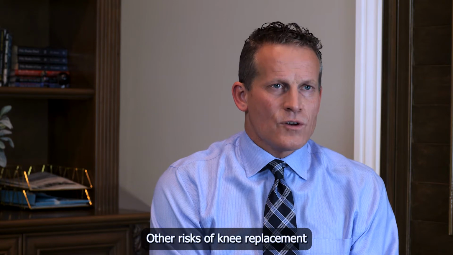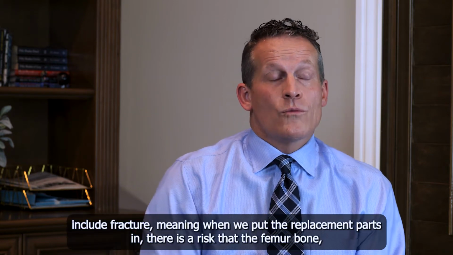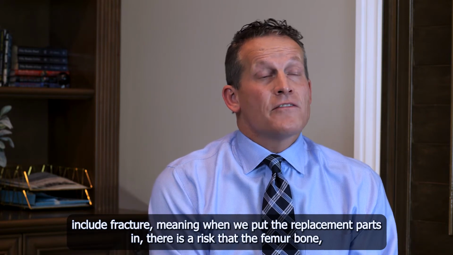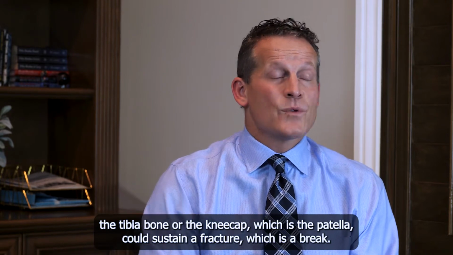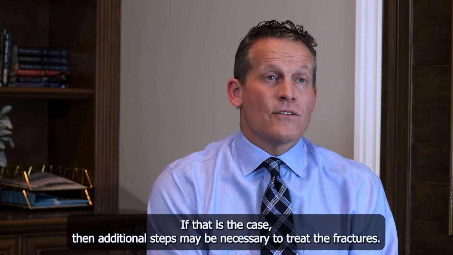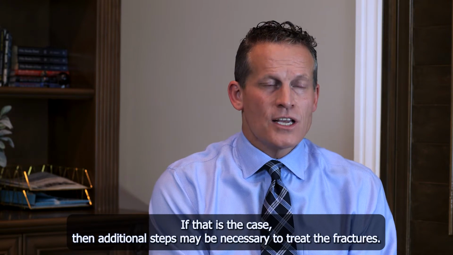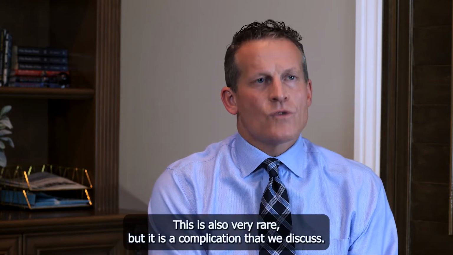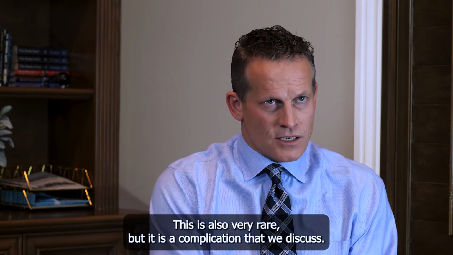Other risks of knee replacement include fracture, meaning when we put the replacement parts in, there is a risk that the femur bone, the tibia bone, or the kneecap, which is the patella, could sustain a fracture, which is a break. If that is the case, then additional steps may be necessary to treat the fractures. This is also very rare, but it is a complication that we discuss.